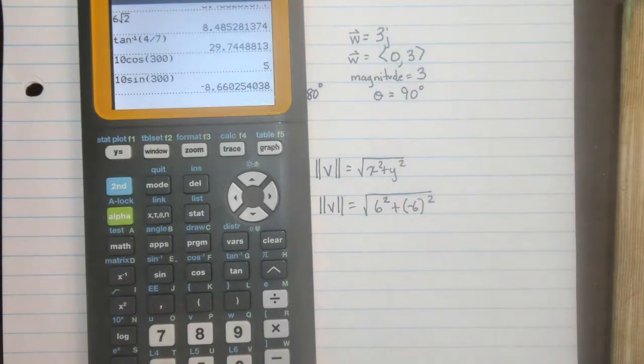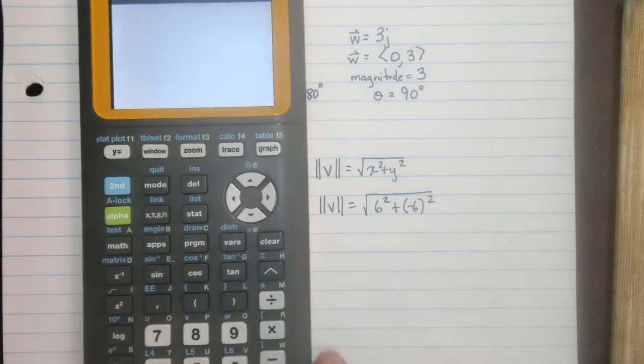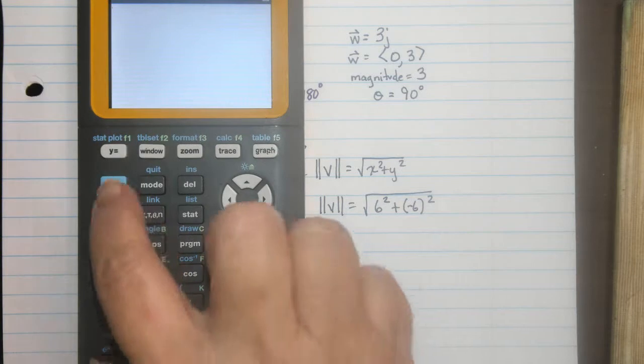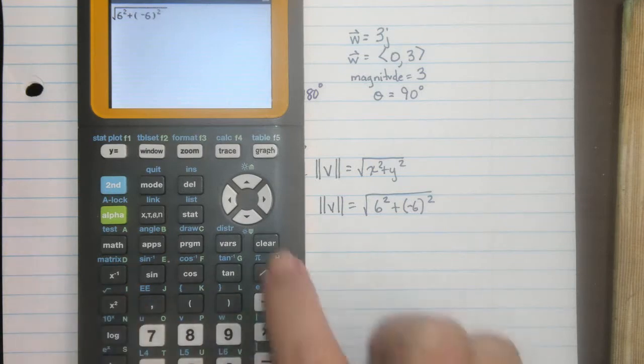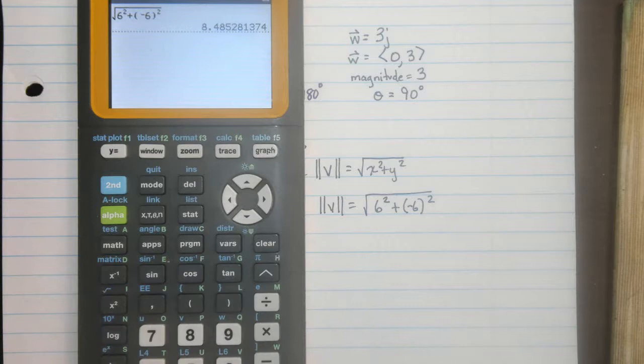But now here's the issue. If I press all this into the calculator at once, 6 squared plus (-6) squared, it's about 8.5 if I want a decimal answer. But oftentimes we're not going to want a decimal answer.